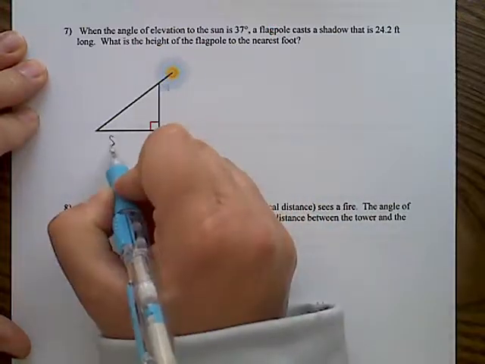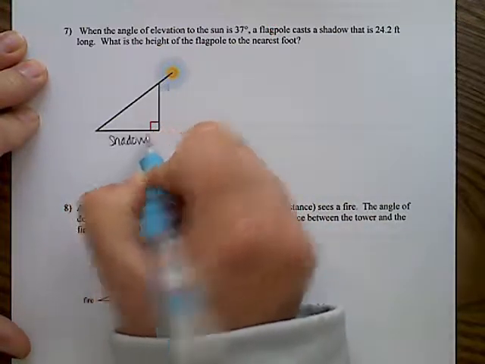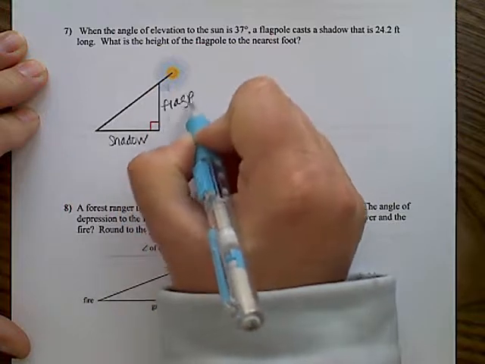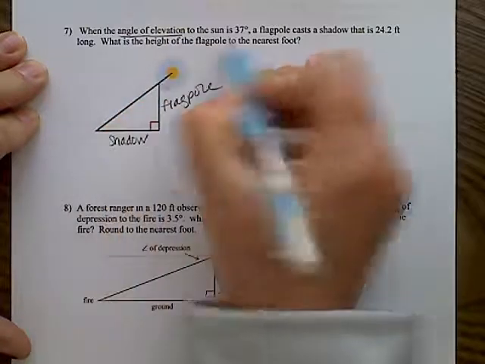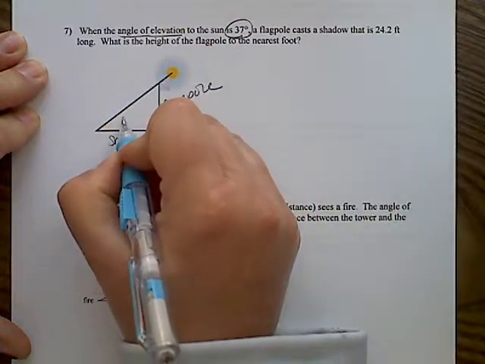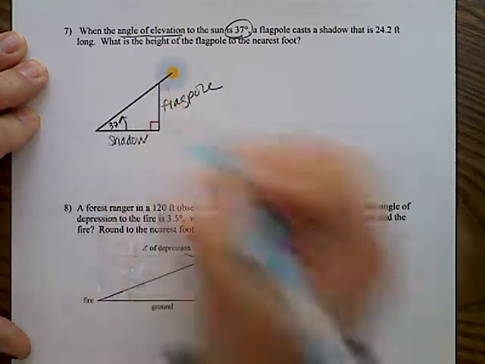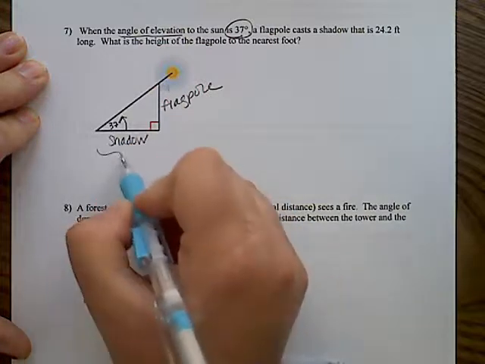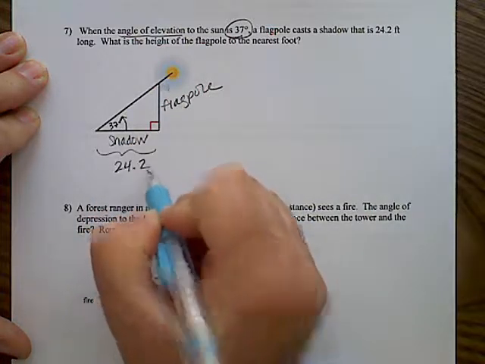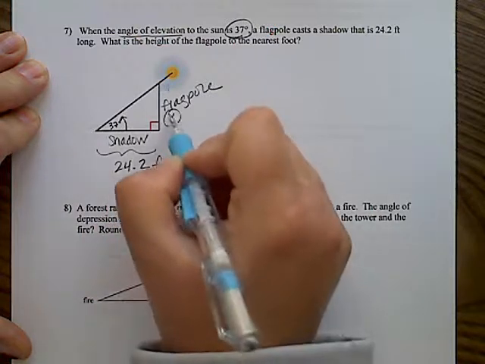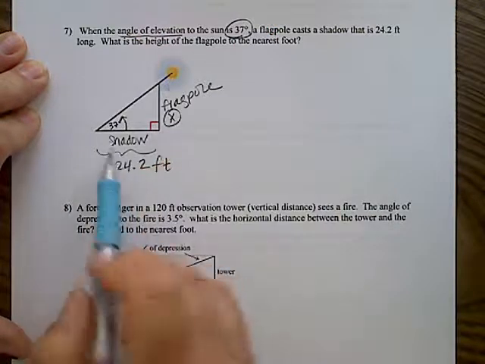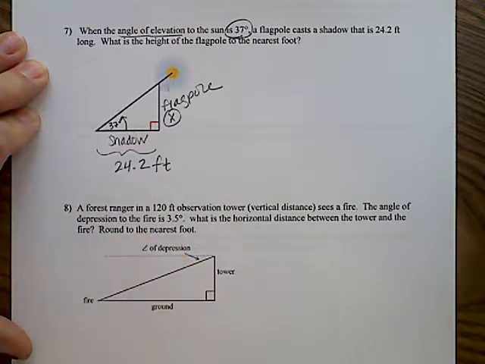So again, the shadow lives on the ground. This is our flagpole. Here's our sun. We're talking angle of elevation, so that means from the ground up. Our shadow is 24.2 feet. And we want to know what the height of the flagpole is. So angle of elevation from the ground up.